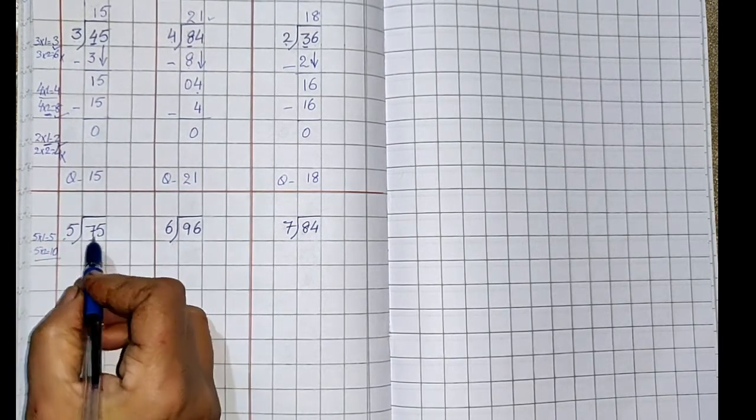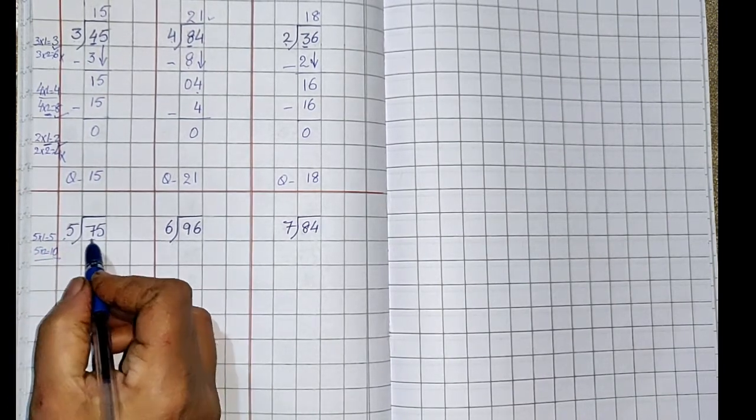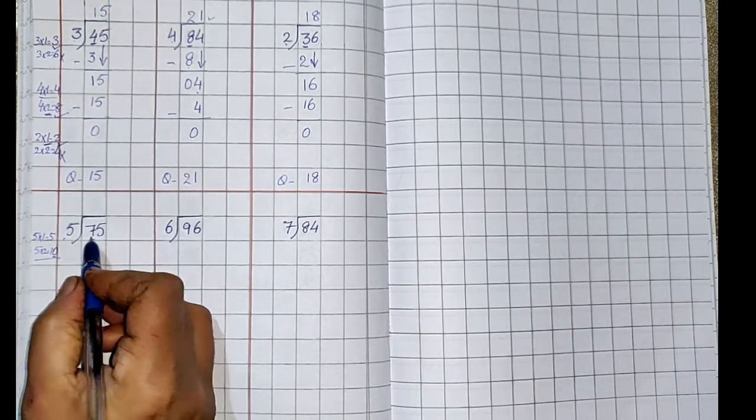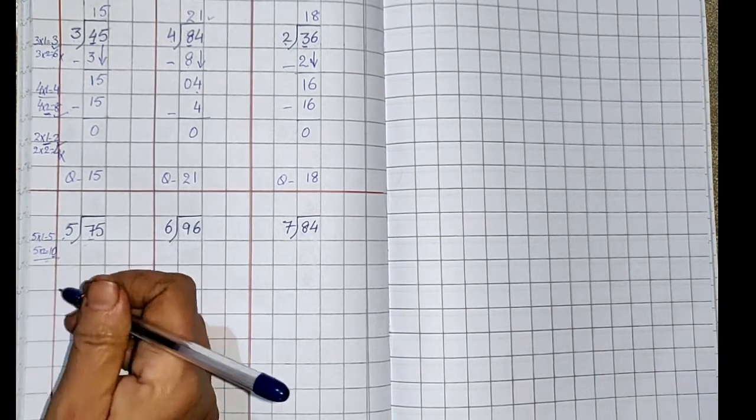Stop when you are getting the greater number. Your number is 7 here. So when you are getting 5 twos are 10, 10 is greater than 7. So stop it. No need to write the whole table.